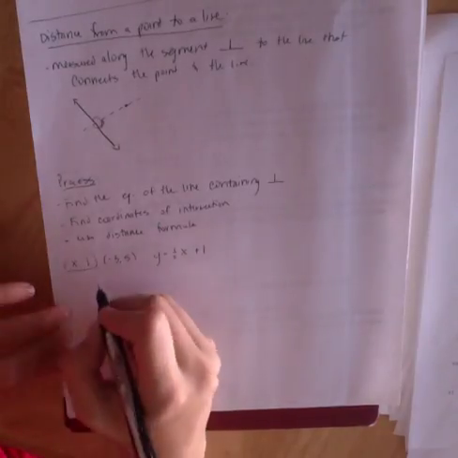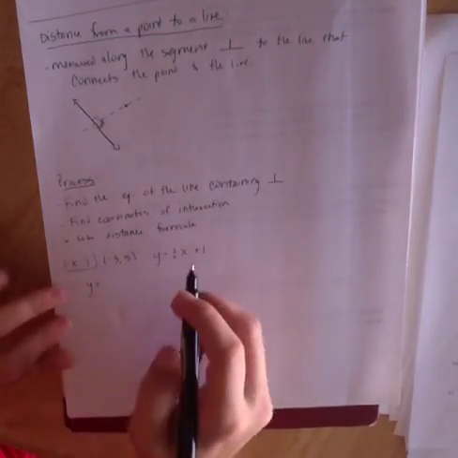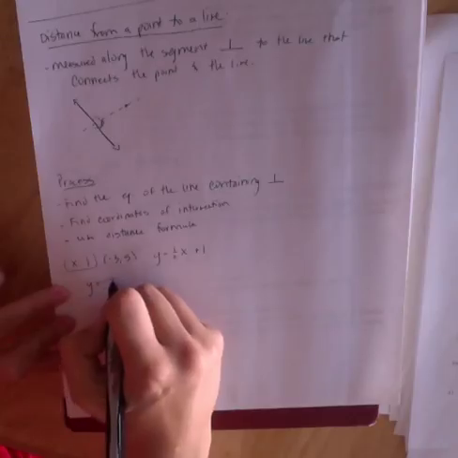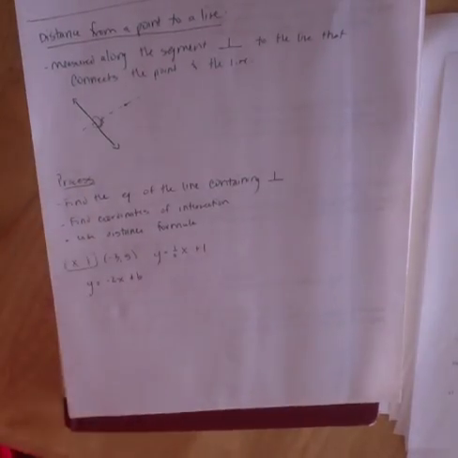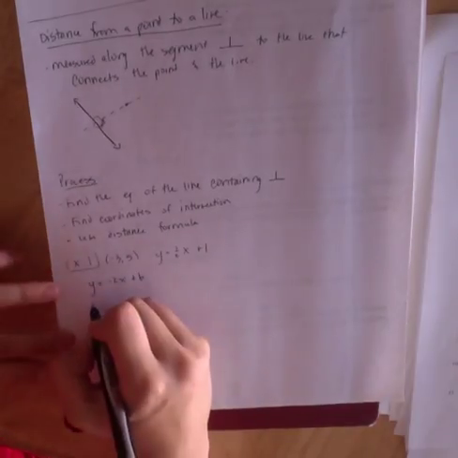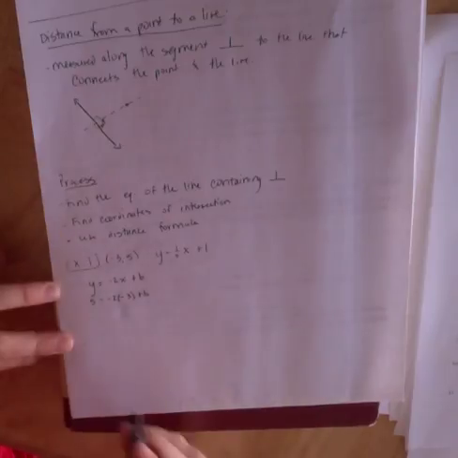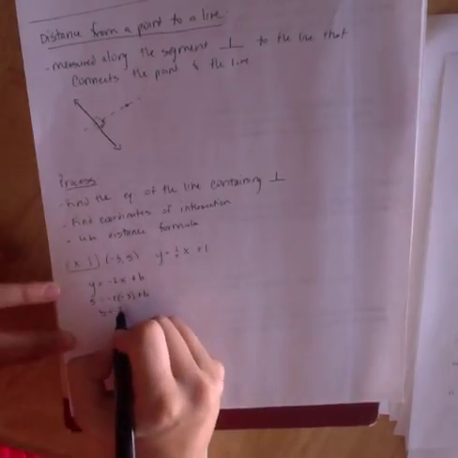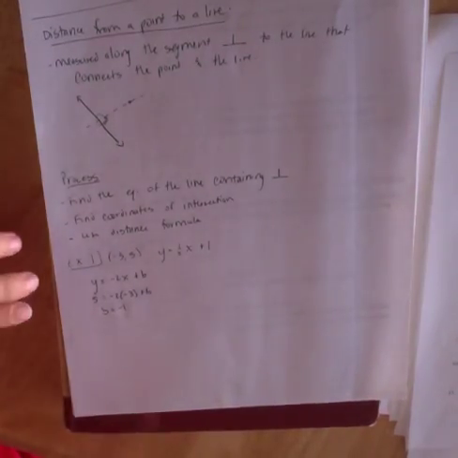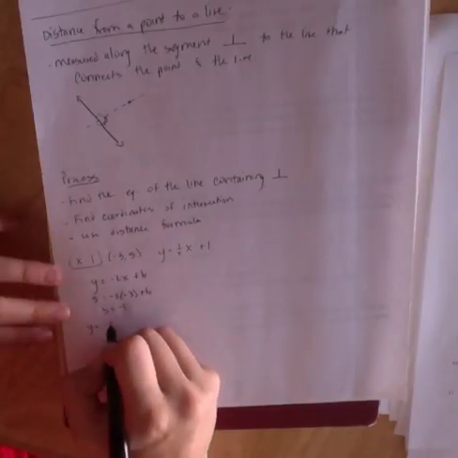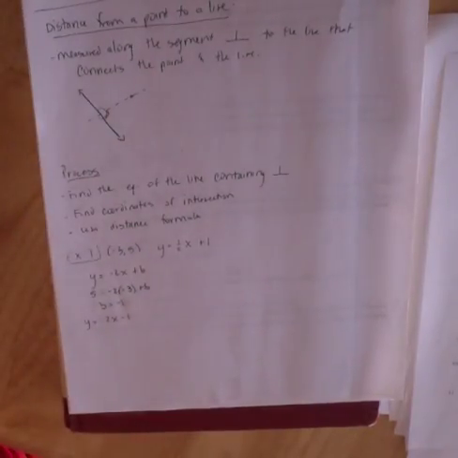So I need to find my perpendicular line to this. It means it has a negative reciprocal slope, so I'll have -2x plus b. Okay, and I'm going to plug in this point to solve for b. So I'll have 5 equals -2 times -3 plus b, which gives me a +6, so b is -1. So my line is y equals -2x minus 1. So I have my regular line and I have the line perpendicular to it.